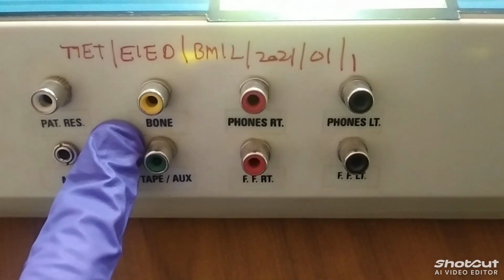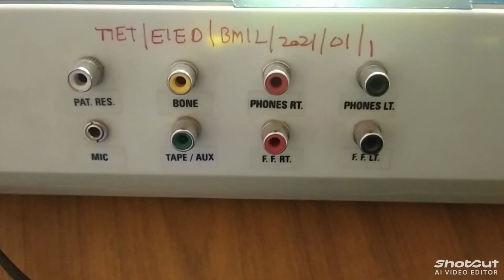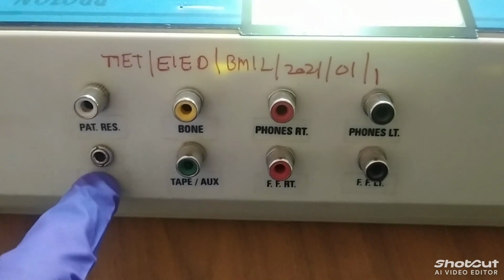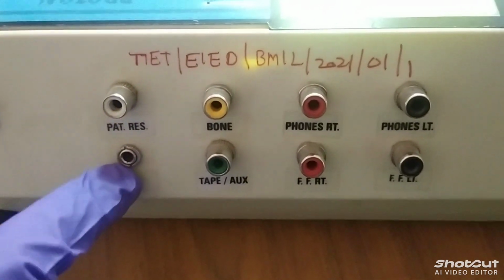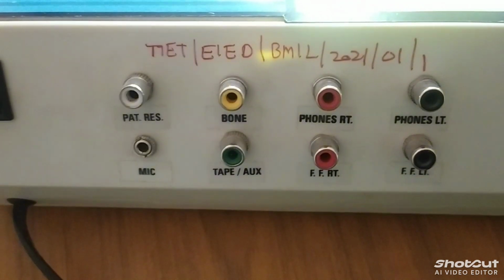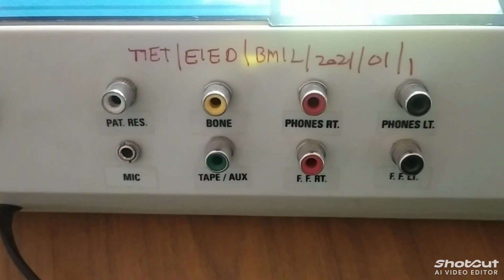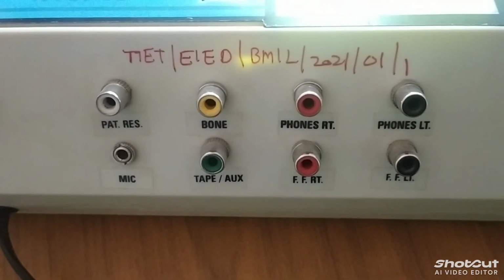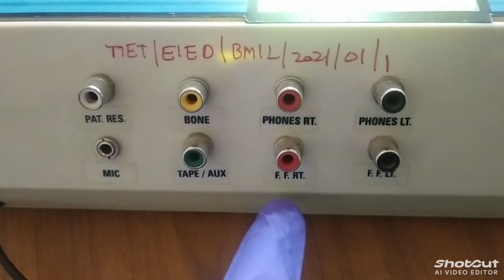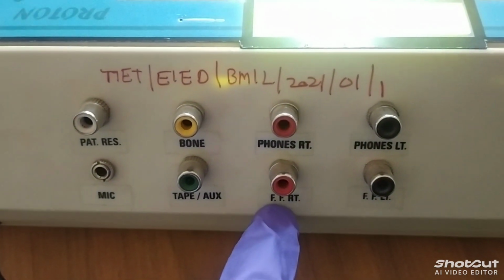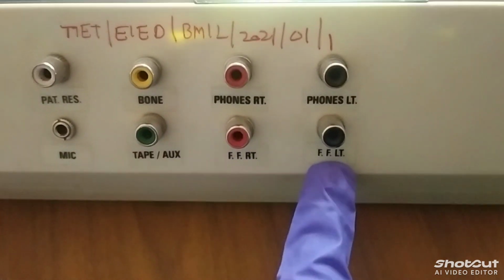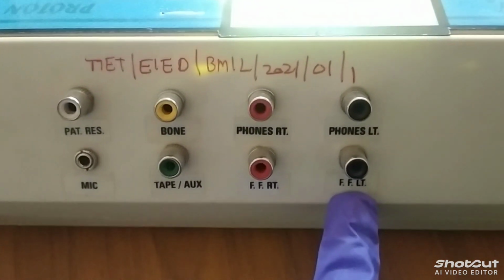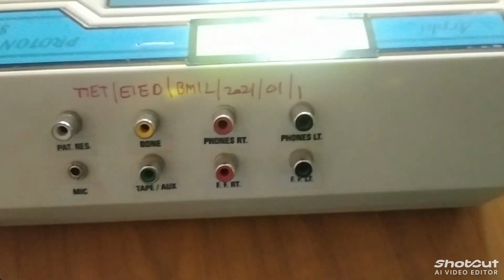This is used for the bone conduction test, and here we connect the bone conductor. And this one is used for connecting a mic for talking over with the patient and instructor. Next are your FFRT and FFLT. FFRT is used for free field right and FFLT is free field left.